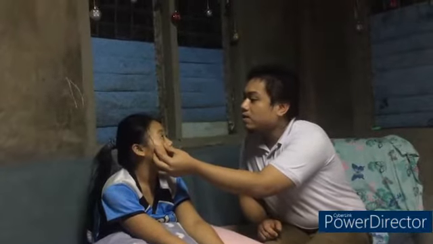So that we can test the sclera and the bulbar conjunctiva. And then another is that we will invert the eyelid so that we can assess the palpebral conjunctiva and oculomotor nerve.